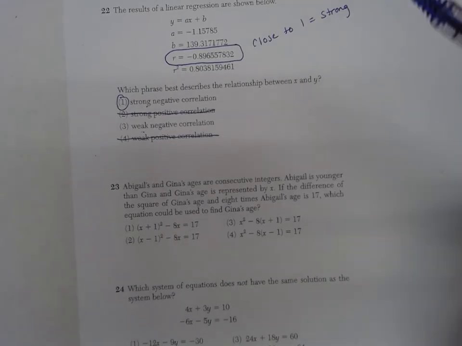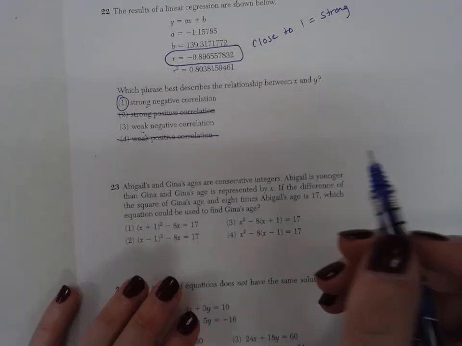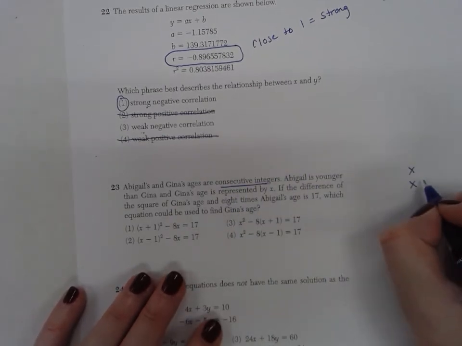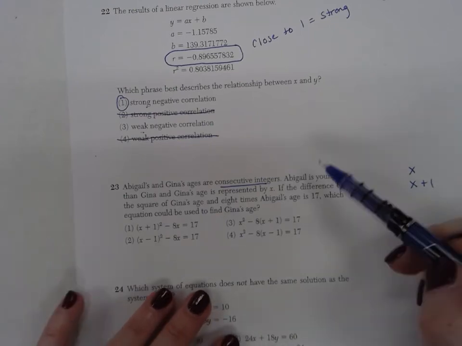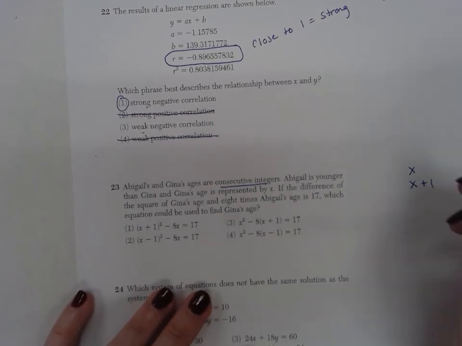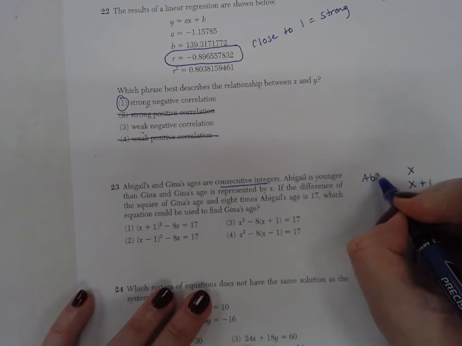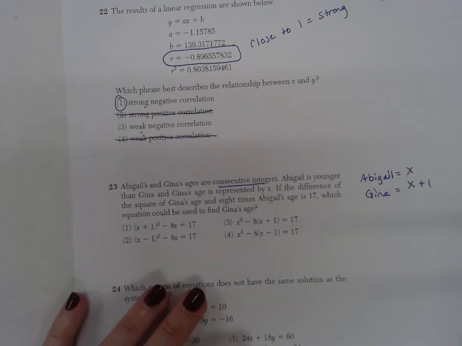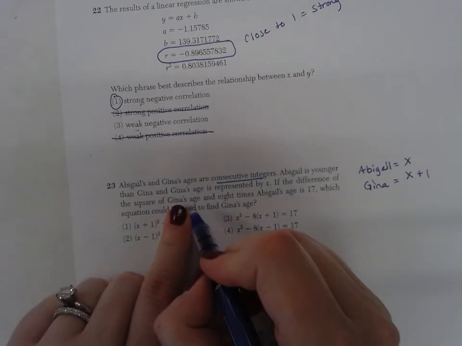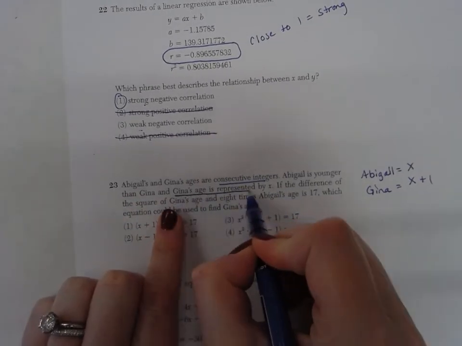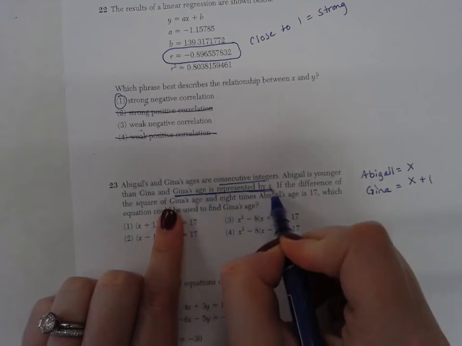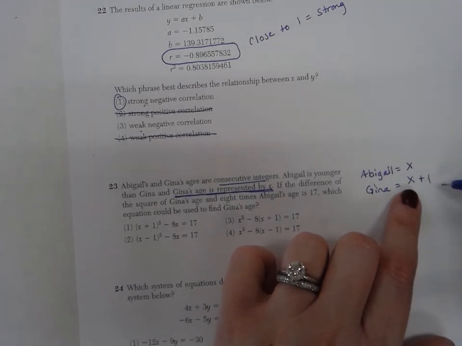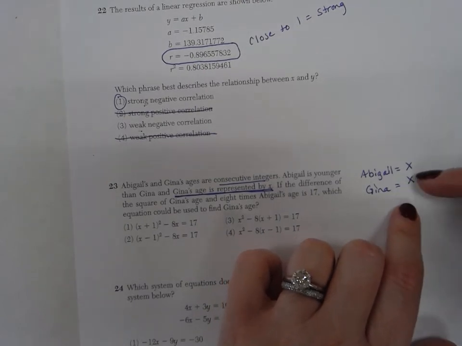23. Abigail and Gina's ages are consecutive integers. Okay, x plus 1. Abigail is younger than Gina. Okay, so then this is Abigail, because she's younger, and Gina. And Gina's age is represented by x. Oh, they're throwing a wrench in this problem. Gina's age is represented by x. Well, based on this, I have Gina as x plus 1. They're telling me that Gina's just x.